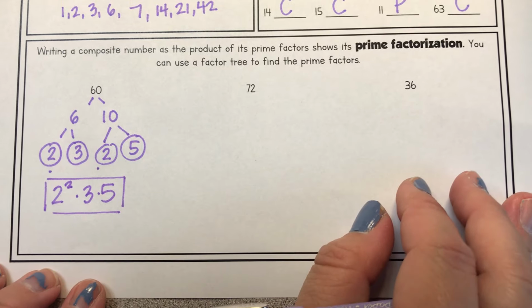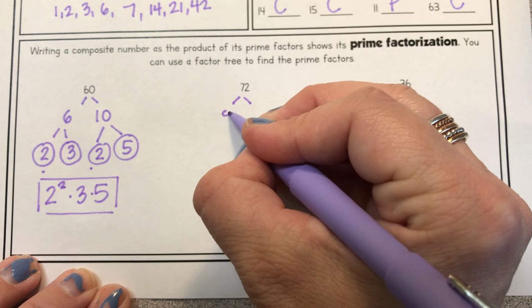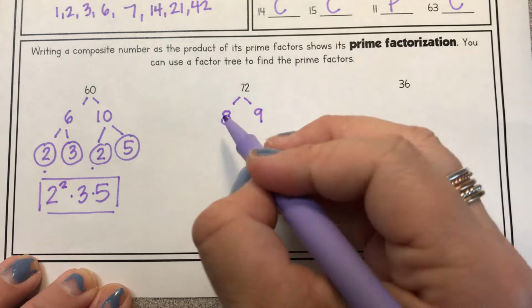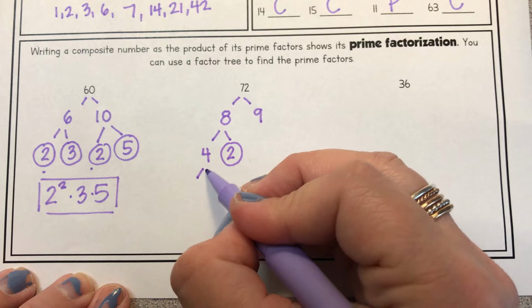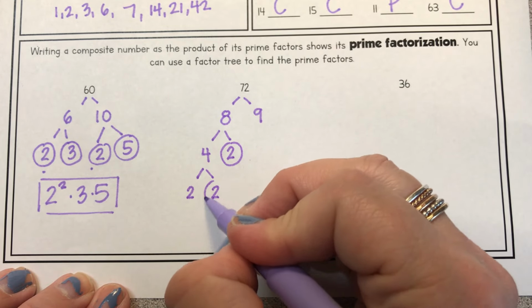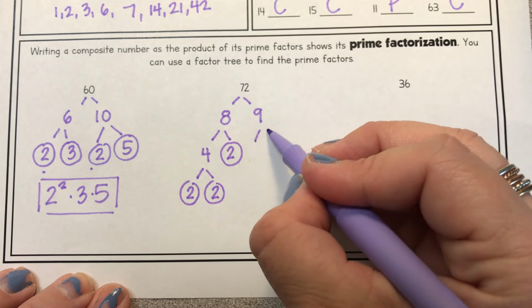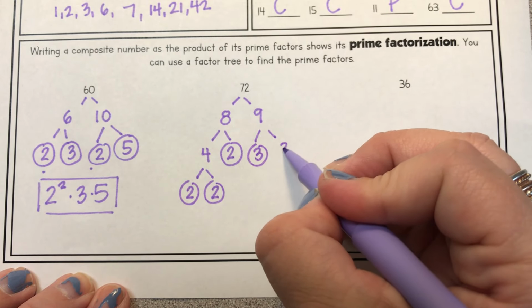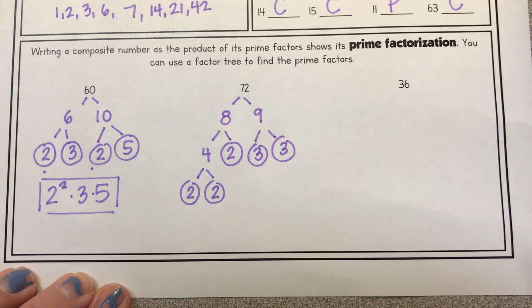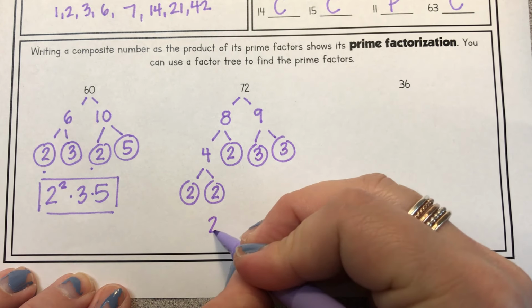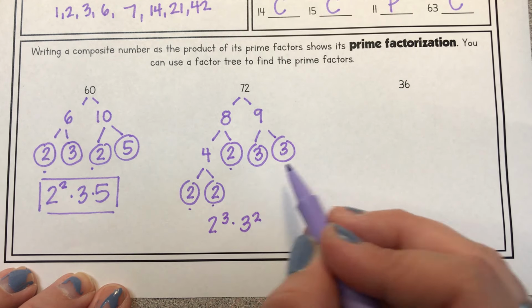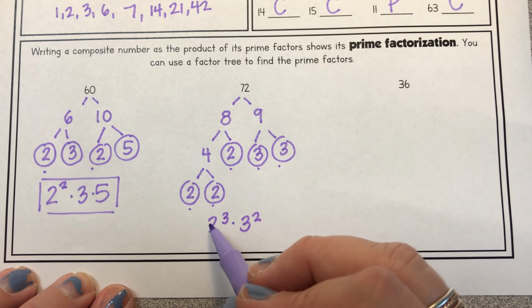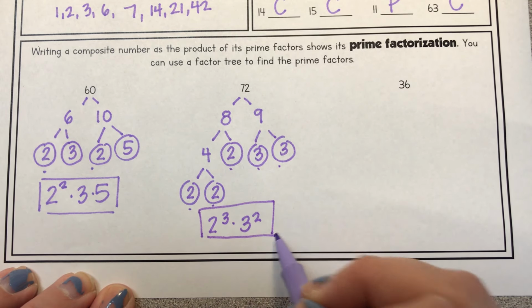We're going to do the same thing for 72. I could say, well, that's 8 times 9. 8 is 4 times 2. 2 is prime. 4 is 2 times 2. And those 2's are prime. And then 9 is 3 times 3. So what did I do? What prime numbers did I multiply together? I have 2 to the third power times 3 to the second, because there's 3 2's and 2 3's. That is hard to say.